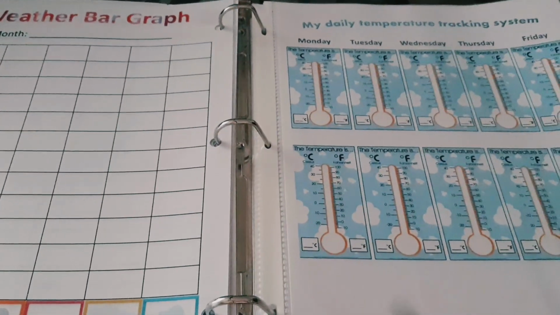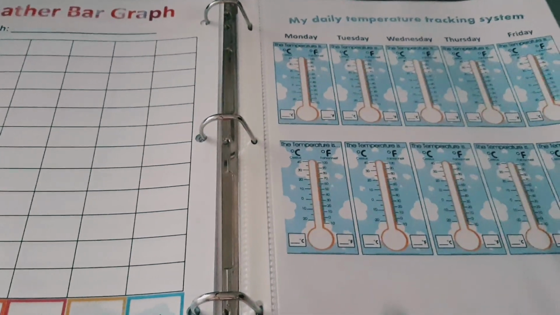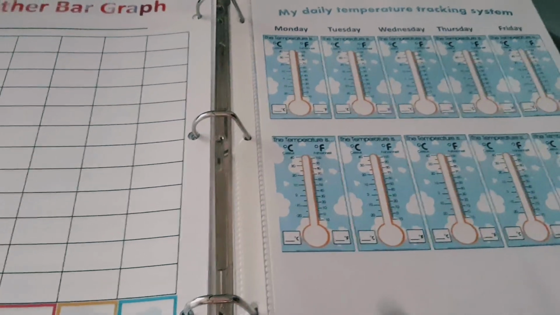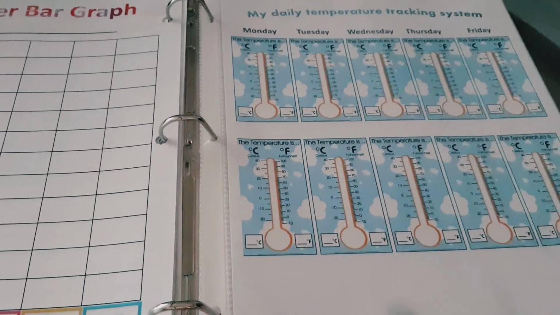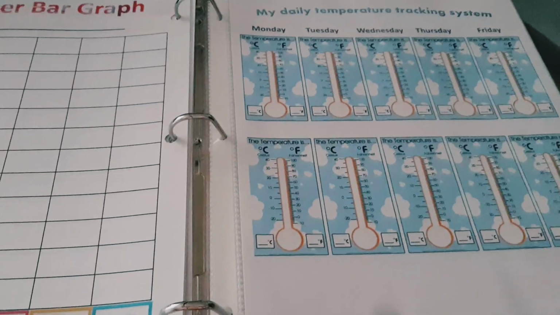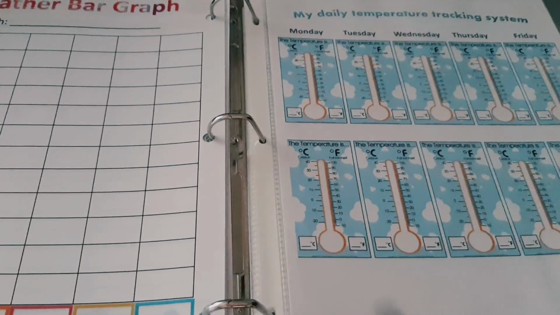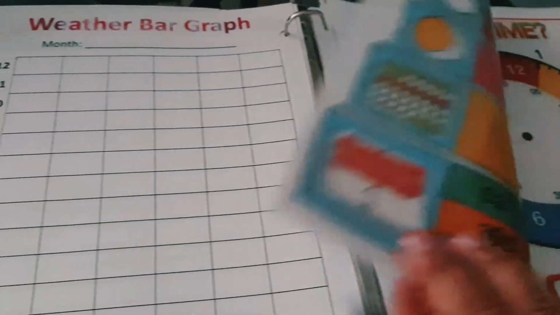So after that, we have our daily temperature tracking system, which is just a spot where my daughter gets to go ahead and track the weather every day. We're only able to fit 10 thermometers up here, so every 10 days she would go ahead and erase her markings that she'll make with dry erase marker, and we'll start again.